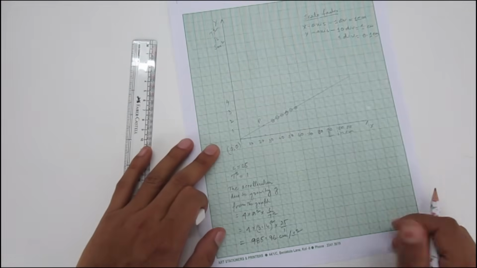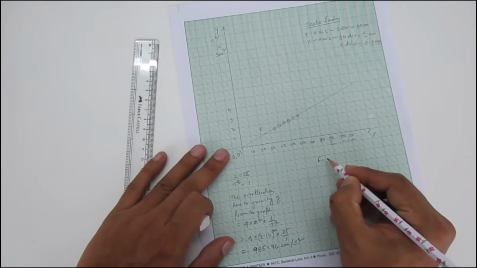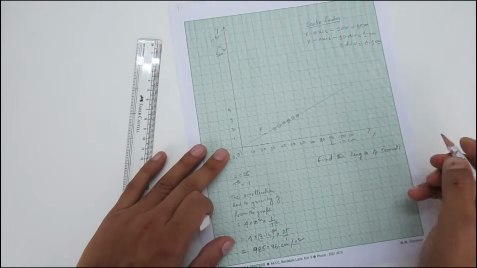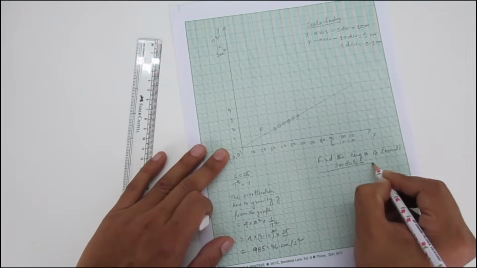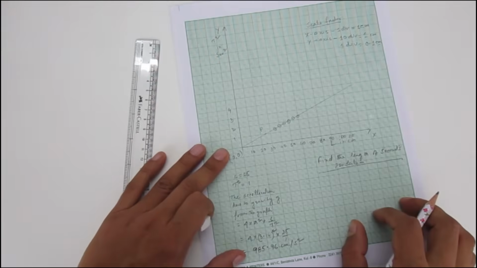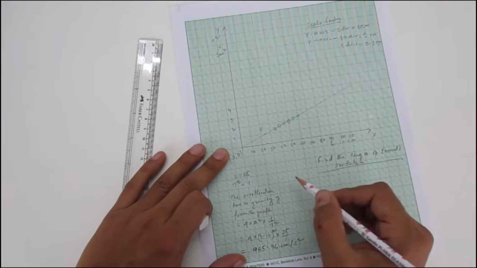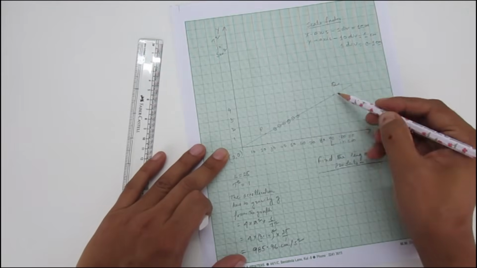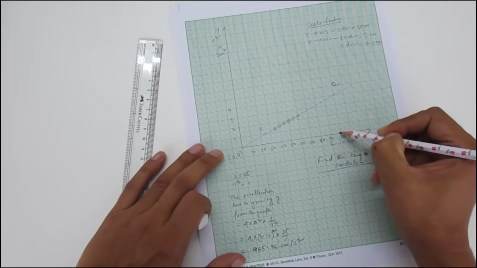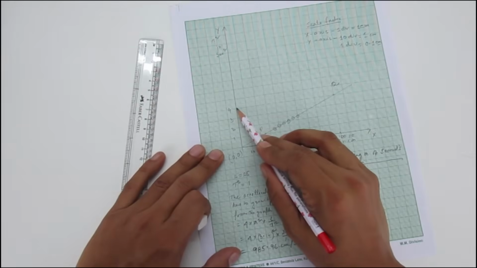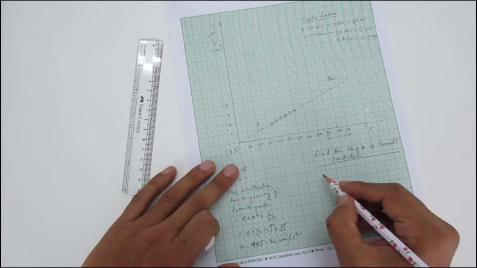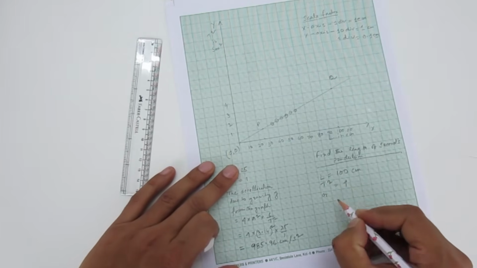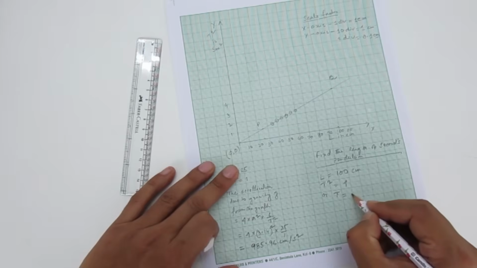Now, I will find out the length of the second pendulum. To do so, I will take another point Q on the straight line where L is 100 cm and its corresponding T square is 4 second square, or T equals 2 seconds.